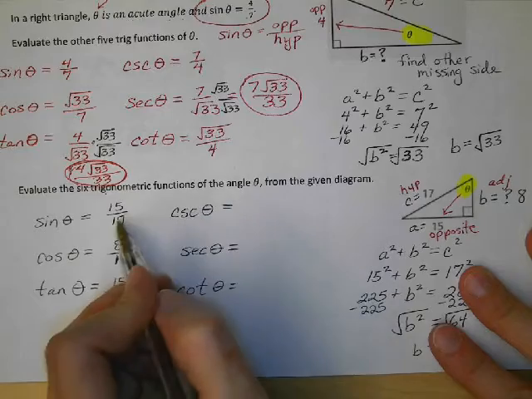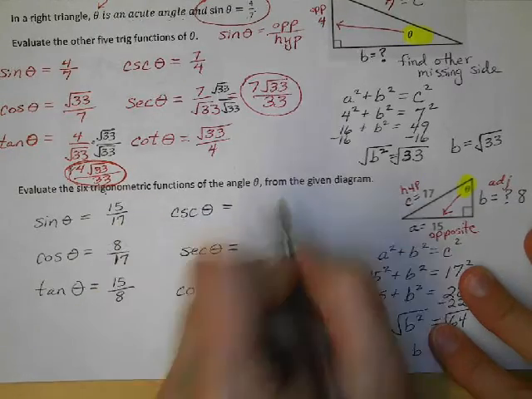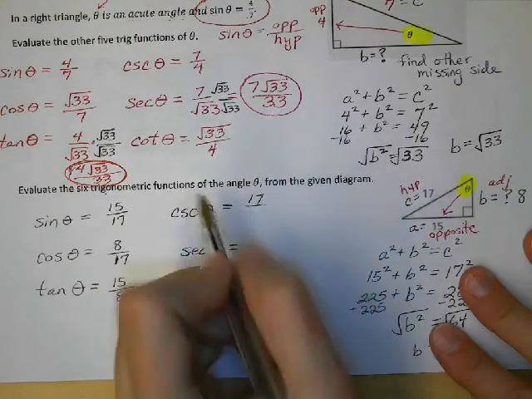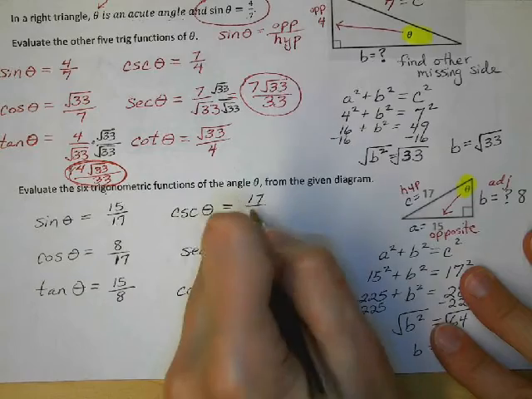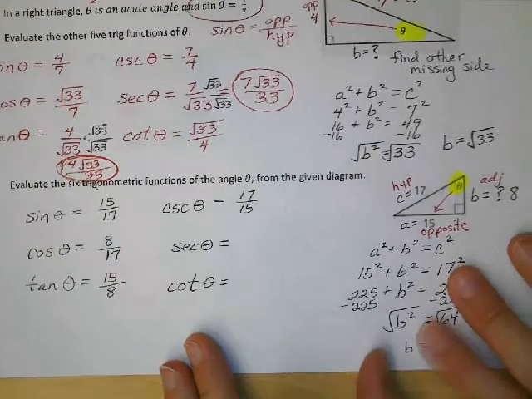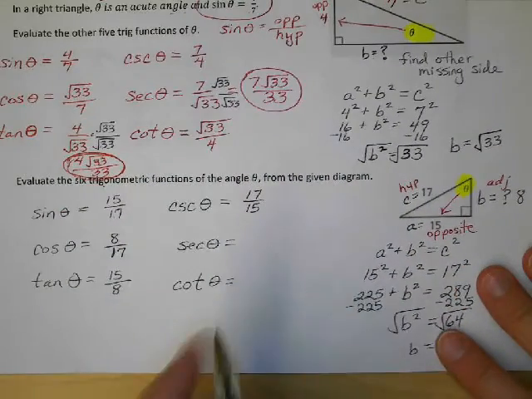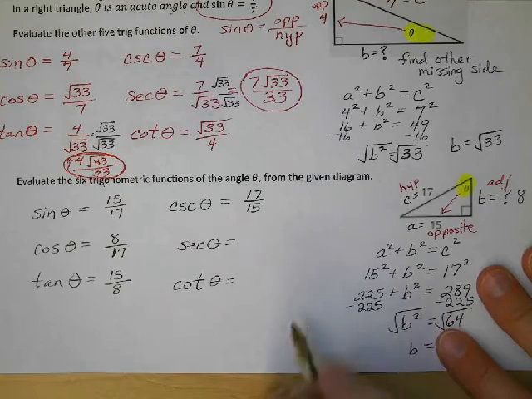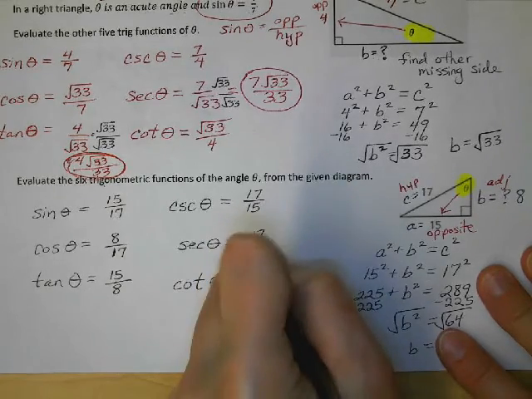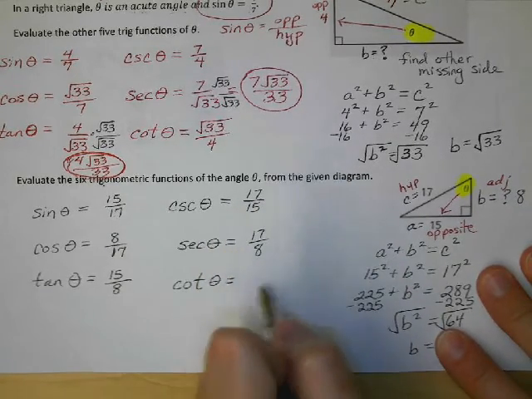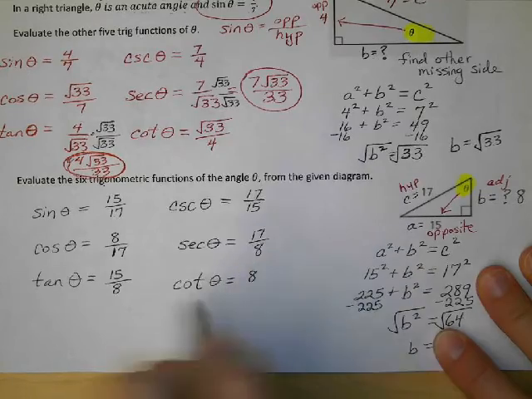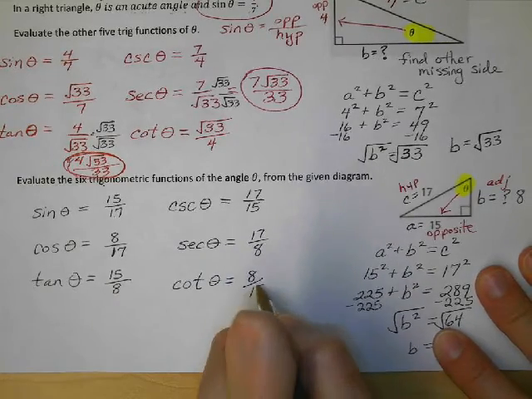Cosecant is 17 over 15. See, it's the hypotenuse over the opposite side. And then the secant one, what's that? 17 over 8. And cotangent, 8 over 15.